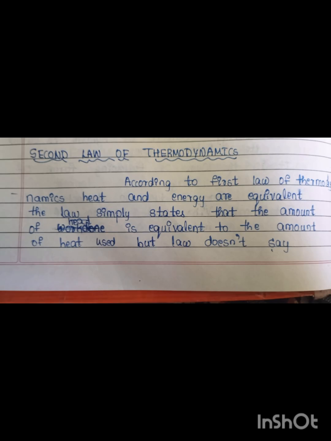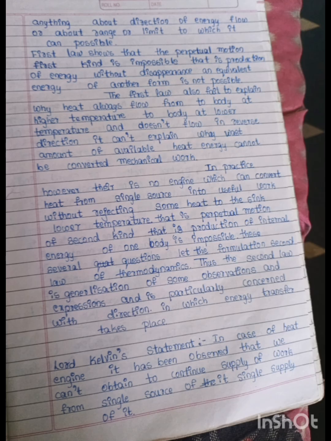And we talk about the second law of thermodynamics. According to the first law of thermodynamics, heat and energy are equivalent. The law simply states that the amount of heat is equivalent to the amount of work done, but it does not say anything about the direction of energy flow or about the range or limit which is possible.